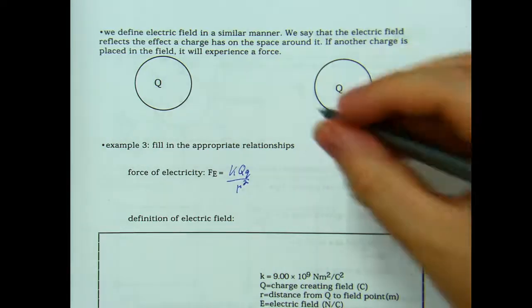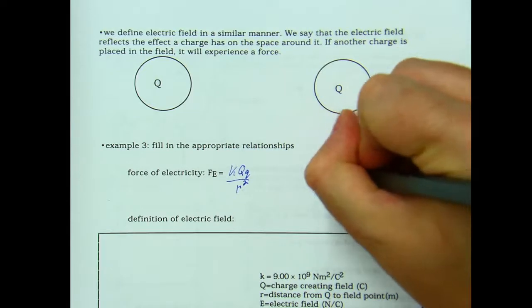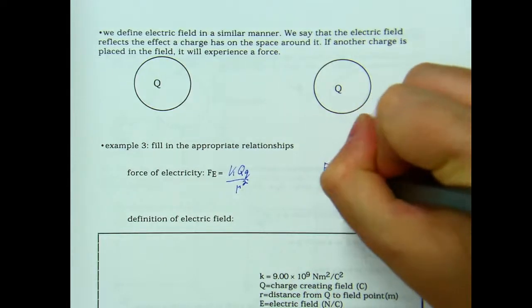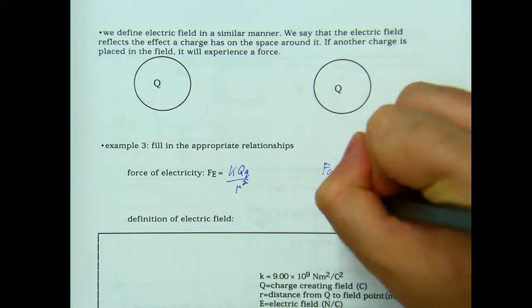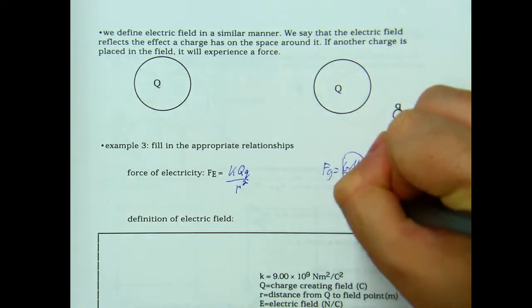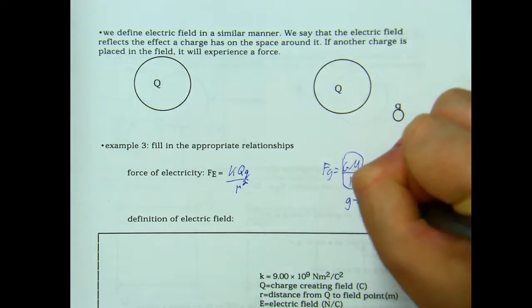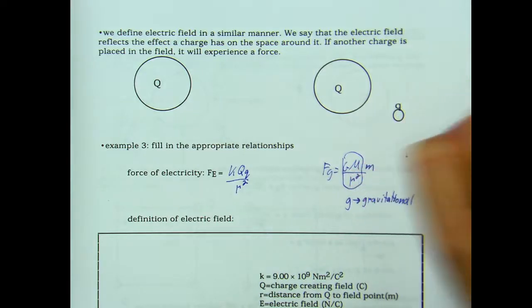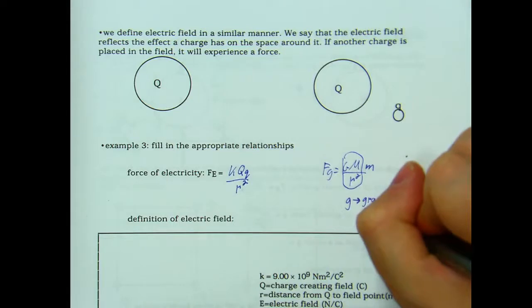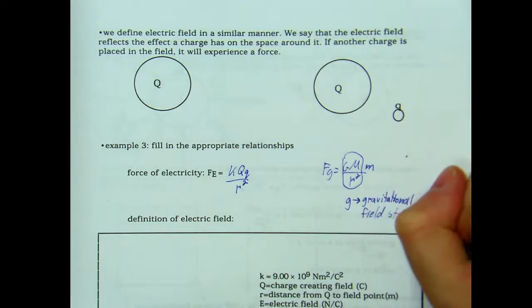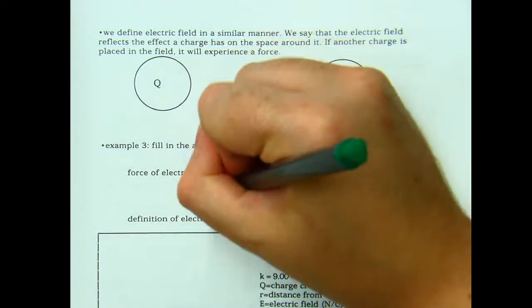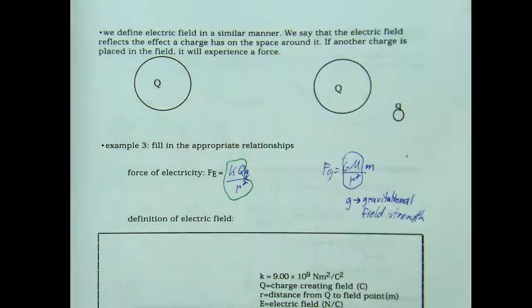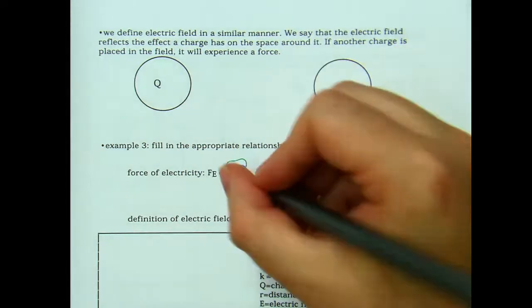We had Fg equals GM over r squared, and then we had another m. This piece here became g, gravitational field strength, so analogously, this piece here is going to become electric field strength.